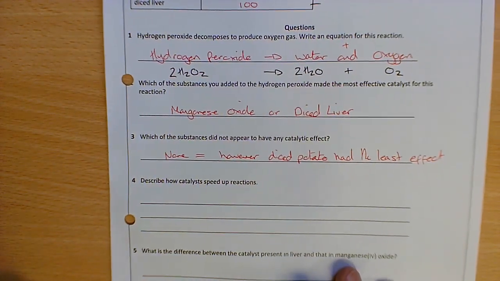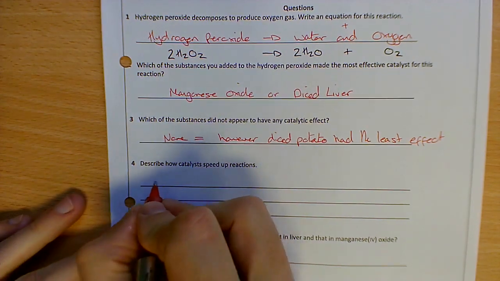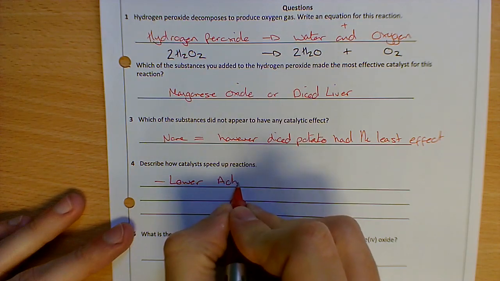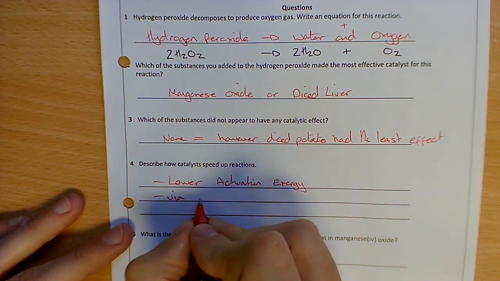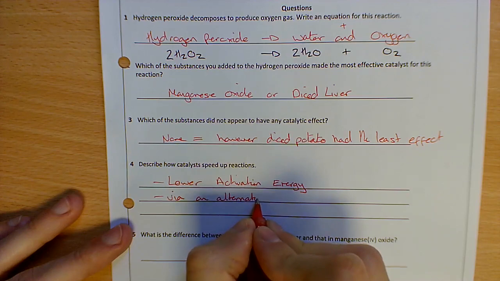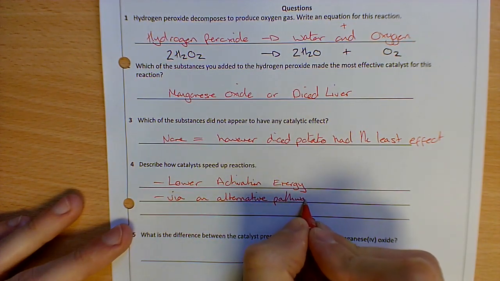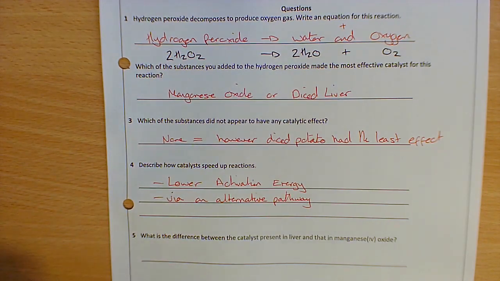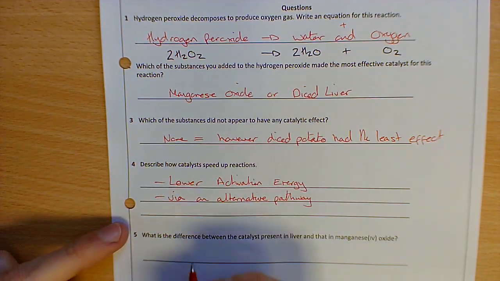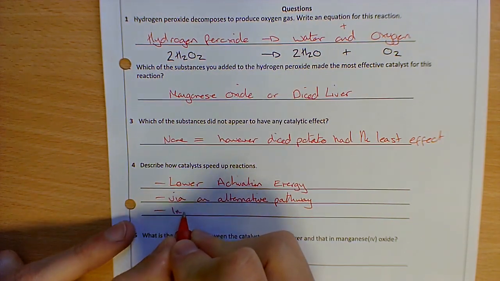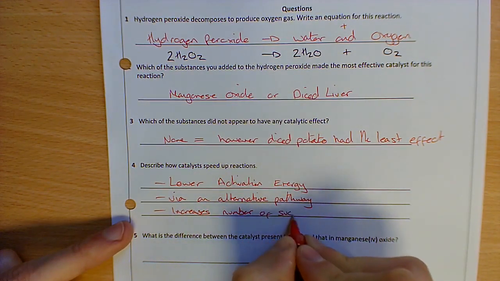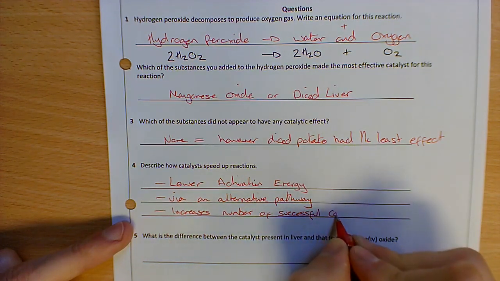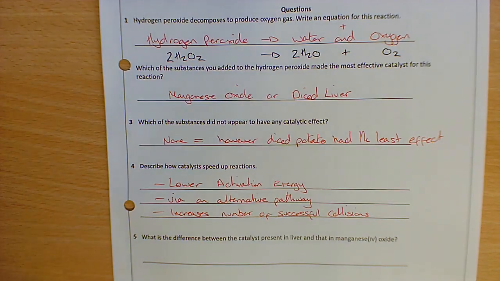So describe how catalysts speed up reactions. Okay, they lower activation energy via an alternative pathway. So they basically just offer an alternative way to get from reactants to products that has a lower activation energy. So that increases the number of successful collisions. Okay, it doesn't change the number of collisions. The same number of collisions are occurring, it's just now more of them will be successful.